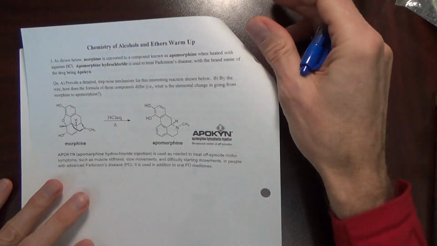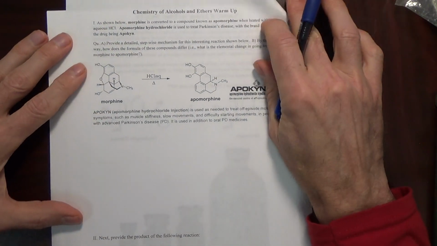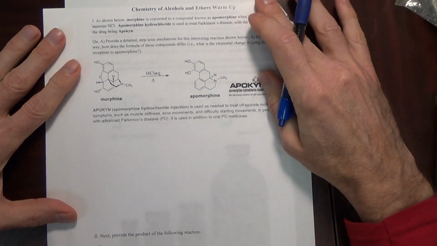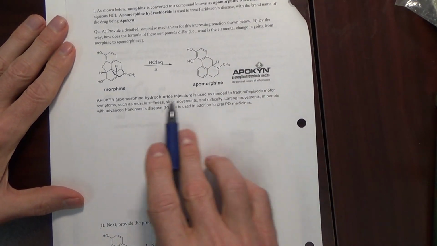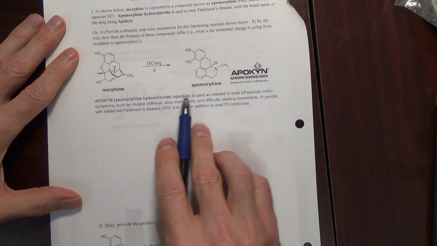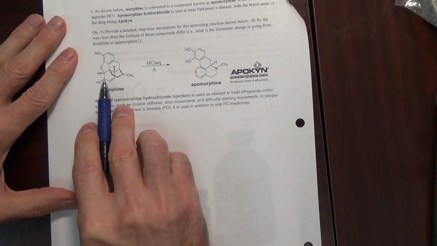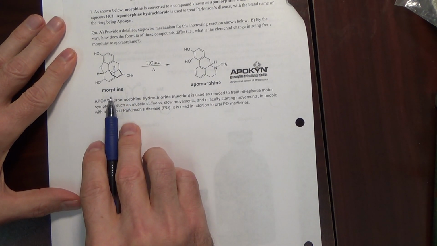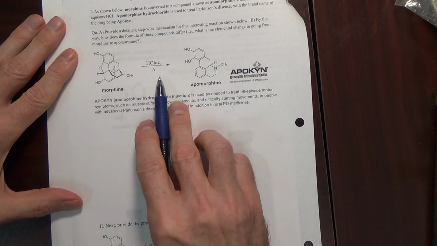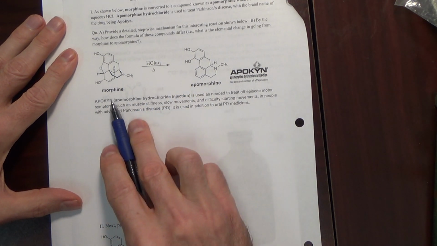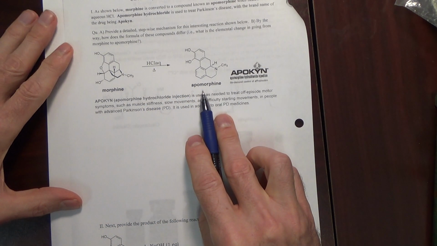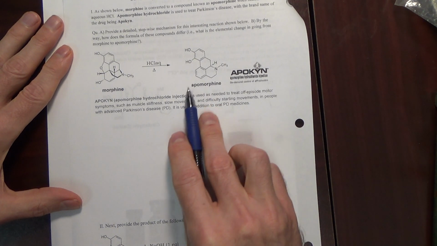The next page is also a little bit of warm-up. This is actually a mechanism question. It's a bit challenging, but very relevant though. Morphine, a long time ago, was found to undergo a reaction with hydrochloric acid and was converted to a compound known as apomorphine.